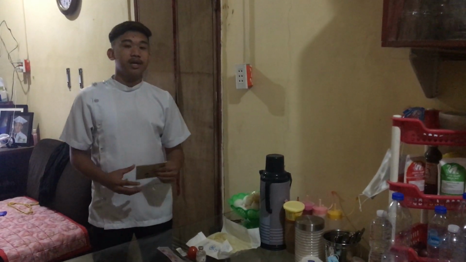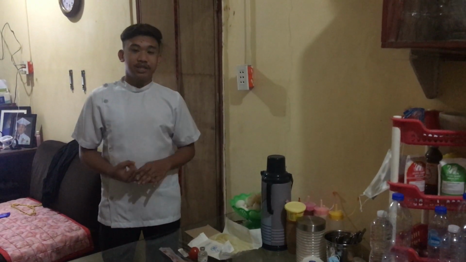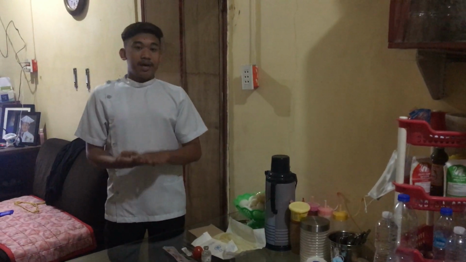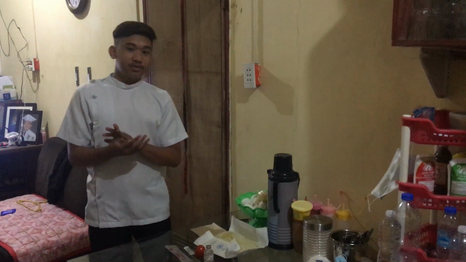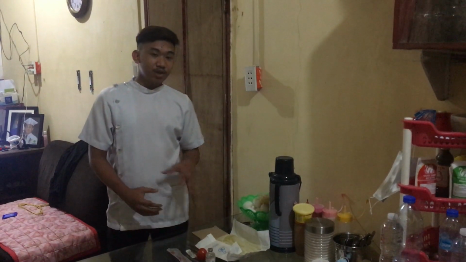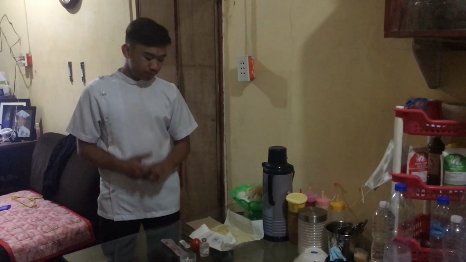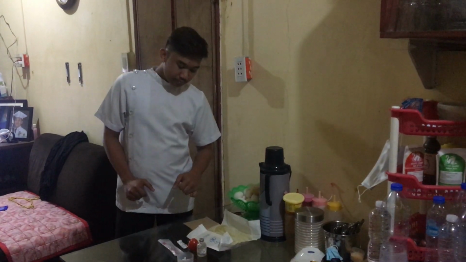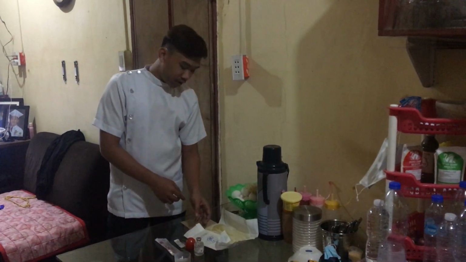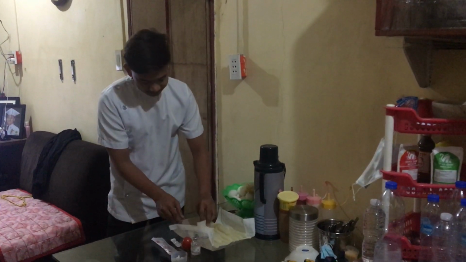The purpose of the MAR is so we're able to know the right route, right patient, right dosage, right time, and right drug. Also, we're going to compare if the medicine and the prescribed medicine in the MAR are correct. The next thing I'm going to do is perform gloving.